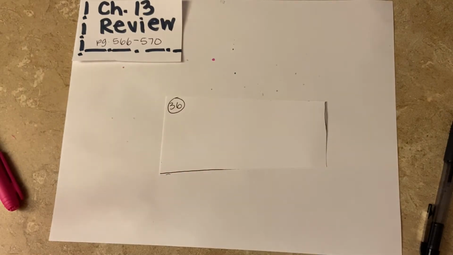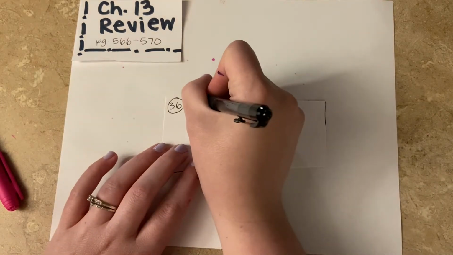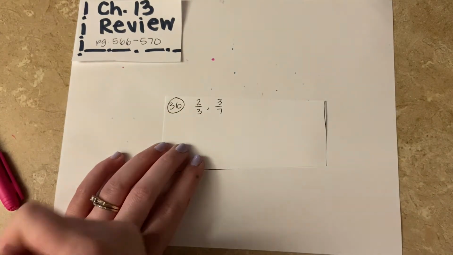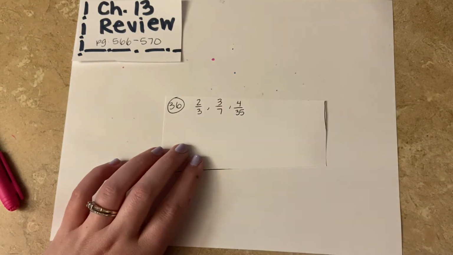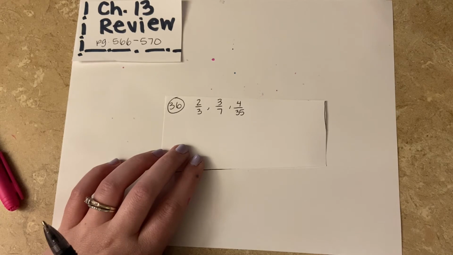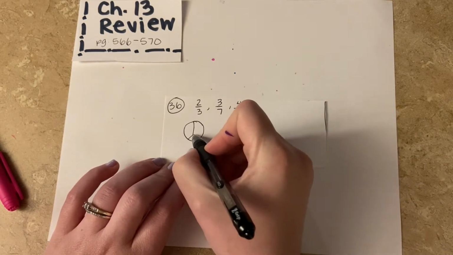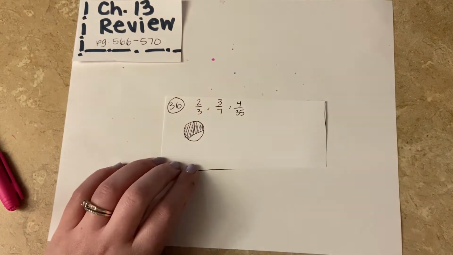This one asks us to order fractions from least to greatest. Our fractions that they give us are 2/3, 3/7, and 4/35. Okay, so I'm going to choose to think about it kind of as a picture. This first one is 2/3, so that means I've got 2 parts of 3 shaded in.